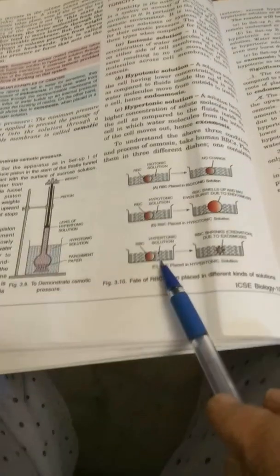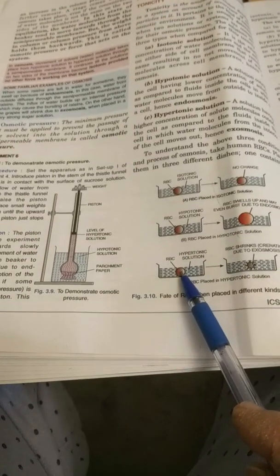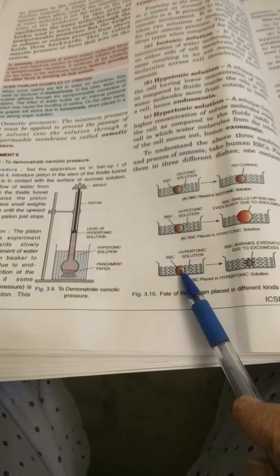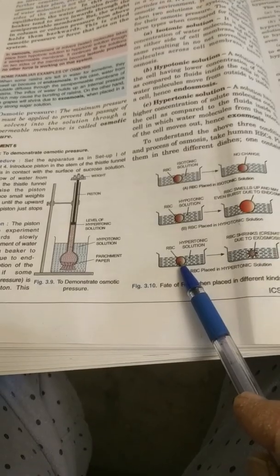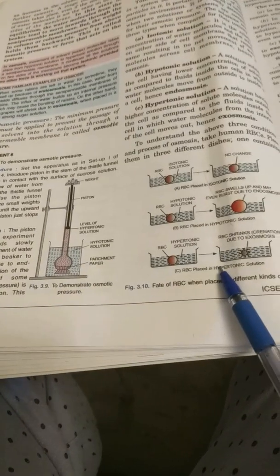In the third setup C, we will see the red blood cells shrink. This is due to exosmosis because the outside solution is hypertonic, more concentrated than the solution inside the red blood cell, which is hypotonic. So the water from inside the red blood cell will move out and this will result in shrinkage of cells.